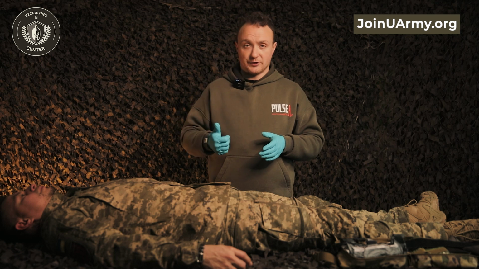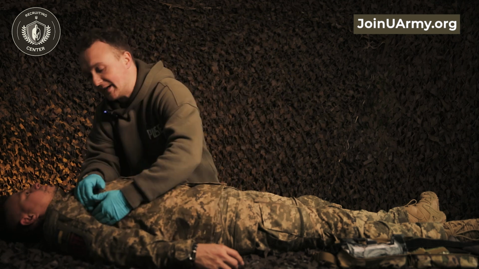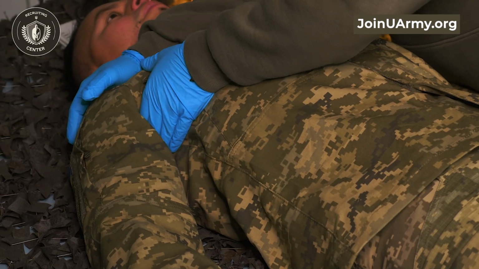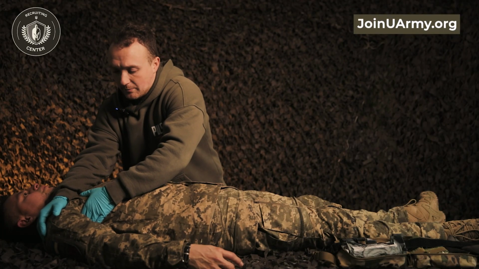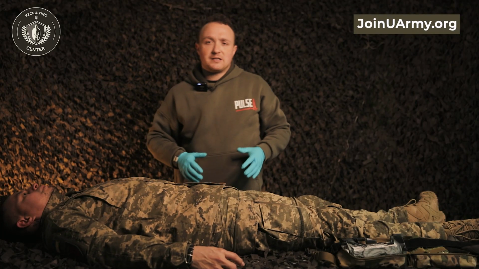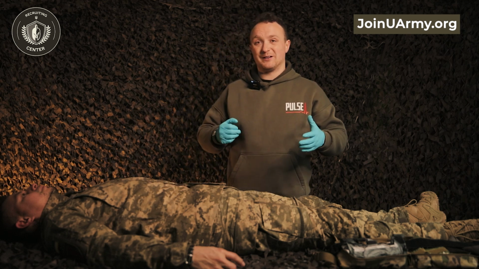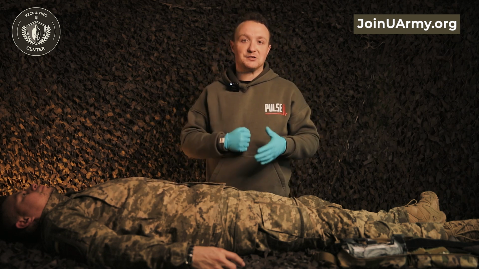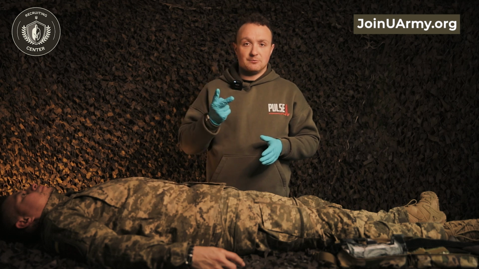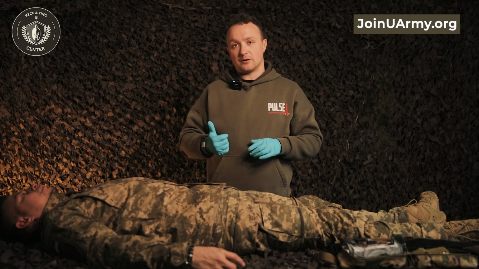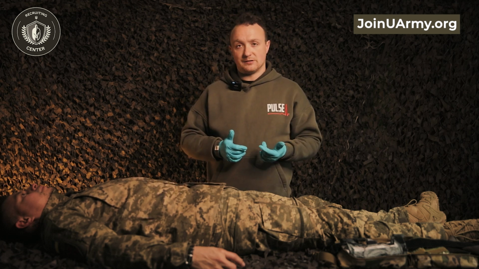For the junctional zone, we can use three methods to stop the bleeding. The first is direct pressure. It means that I need to put pressure on this zone, and I will press on this zone until the bleeding stops. But actually this method is not so effective, because you don't have enough power to apply full strength the whole time. So we have another two methods. One is to use regular gauze or hemostatic gauze.